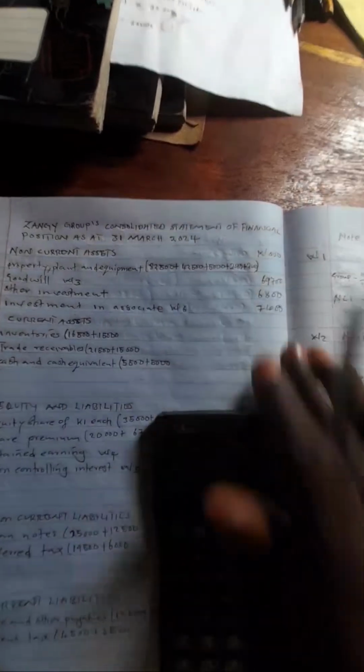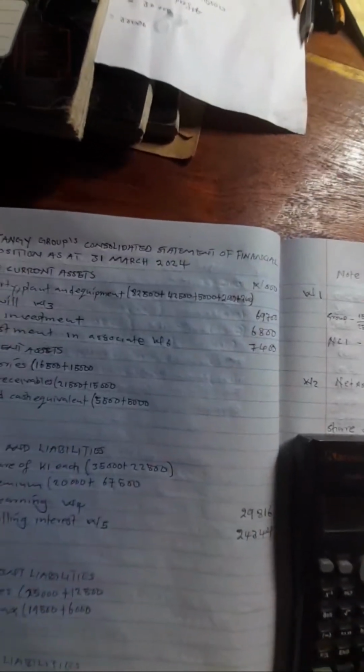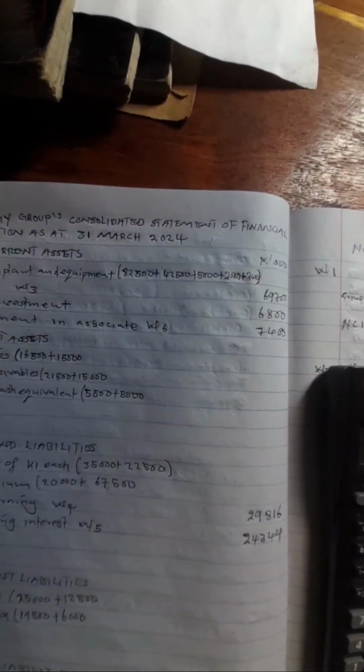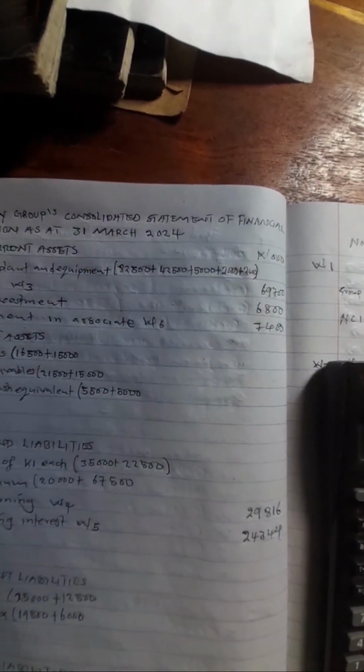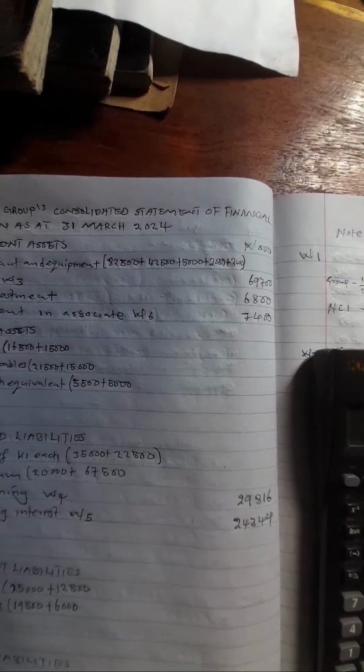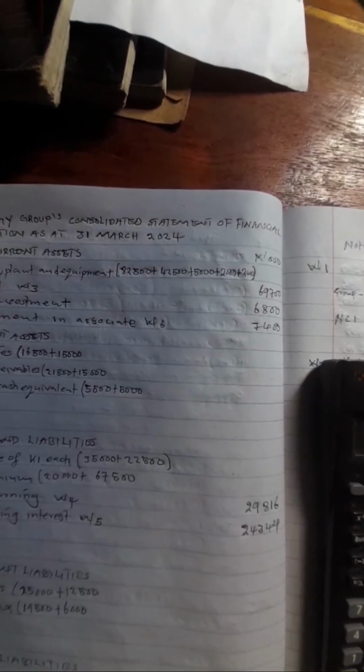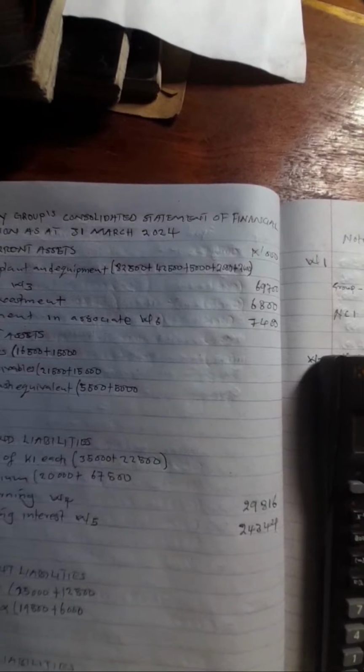So major calculations have already been done. Let's find the total here. We're going to say 82,500 plus 42,500 plus 5,000 plus 2,000 plus 2,400.